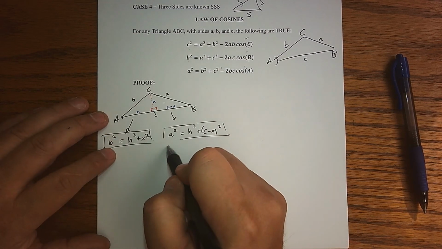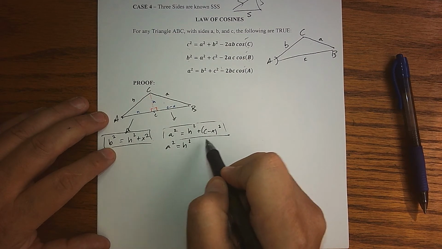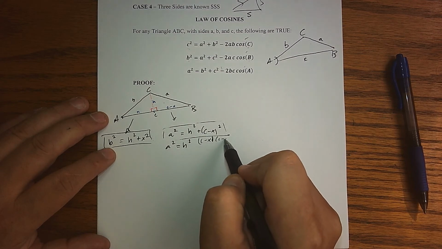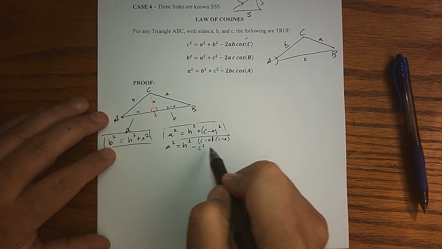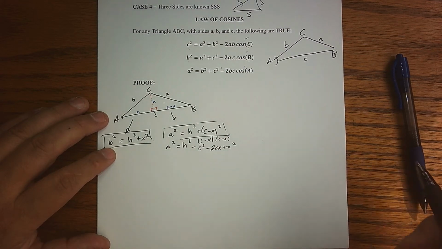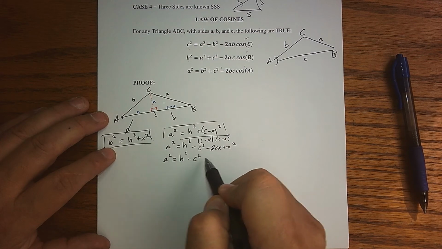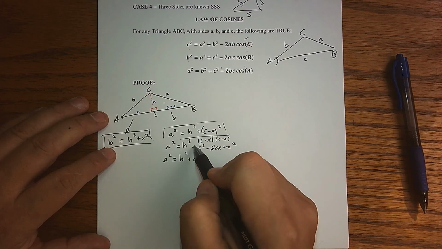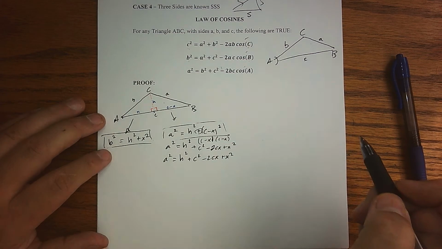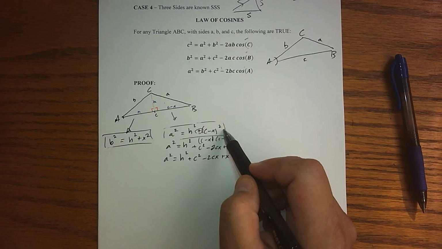And so if we do this, we get a squared equals h squared. This is basically c minus x times c minus x. So we end up getting c squared minus 2cx and then plus x squared. All right, so let me write that a little nicer. So when we expand that out, that should be a plus sign, by the way, because we're adding minus 2cx plus x squared. All right, so that's what happens when I expand that c minus x part out.